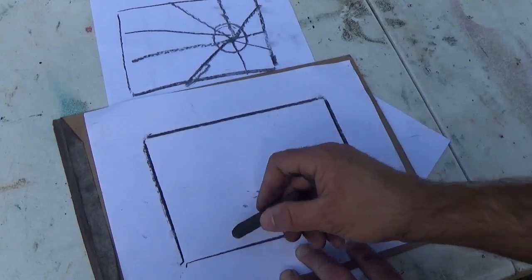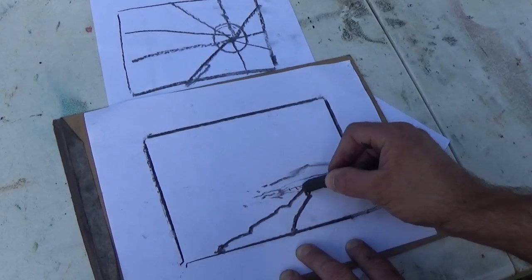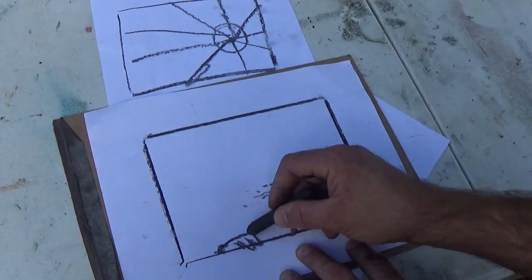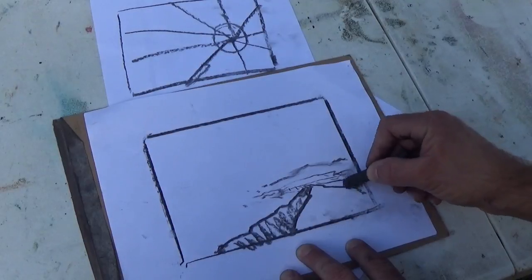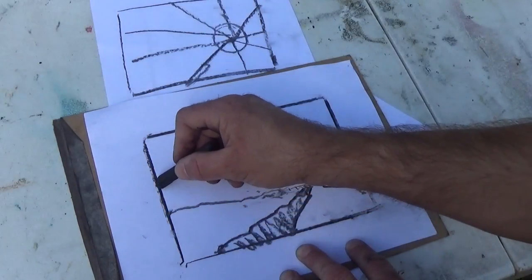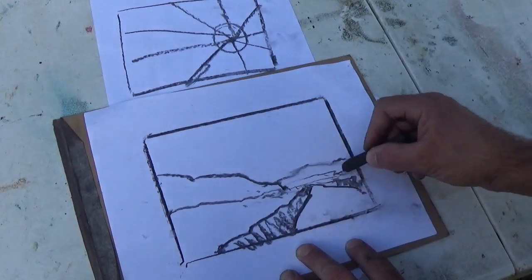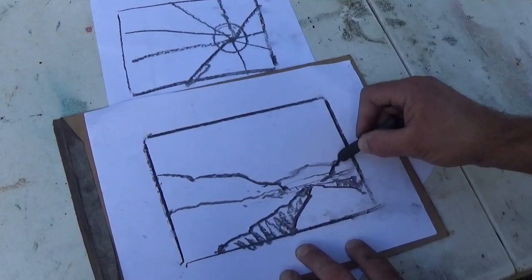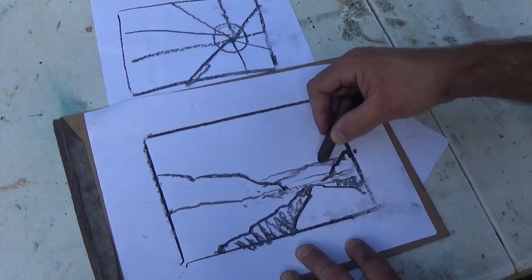Now, as we come out here, let's say we have an embankment that comes in here. Maybe one over here. Let's have a hillside here. Maybe a mountain that comes down here. And we can have a mountain that comes up on the other side here. And we'll have this ridge out here.